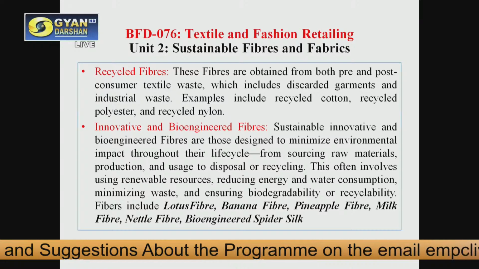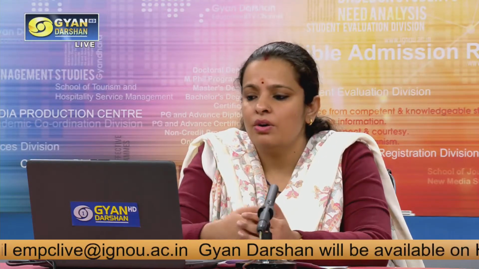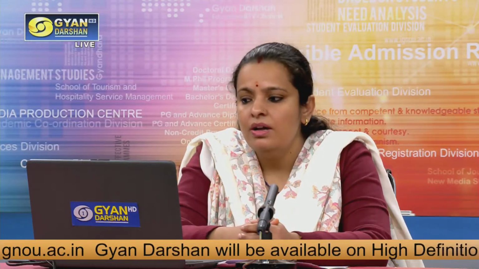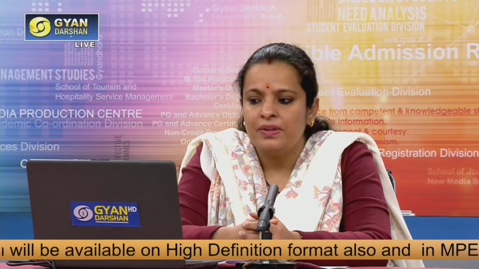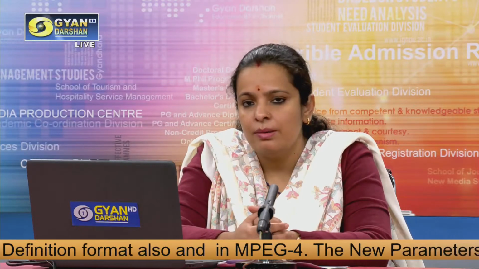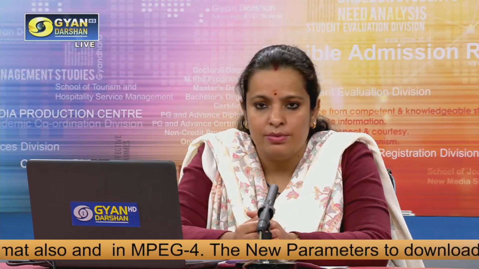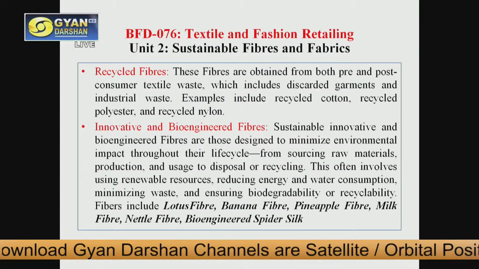So any cotton fabric which is used by the consumer or that is recycled for the regeneration or development of recycled cotton. Then there is recycled polyester, recycled nylon. All these fibers come under the regenerated fibers, under the recycled fibers. Then the fourth category is about innovative and bioengineered fibers.